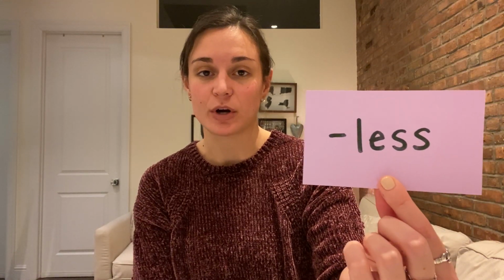This says less. When we add suffix less to the end of a base word, it changes the meaning of the base word to mean without. So if we think of the word helpless, somebody who's helpless is without help. Okay, so full and less are kind of like opposites if you think about it like that.